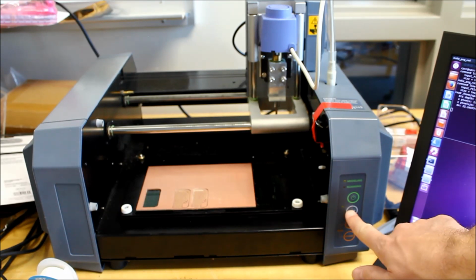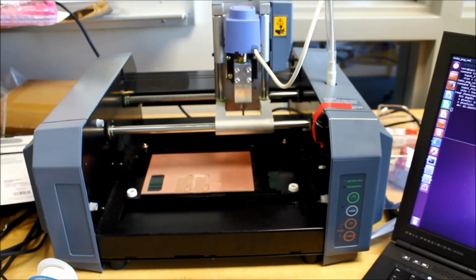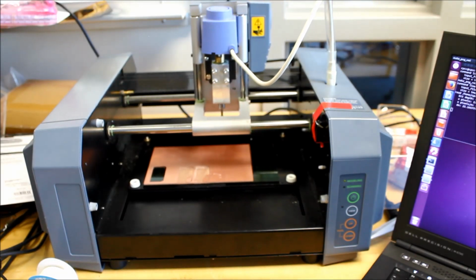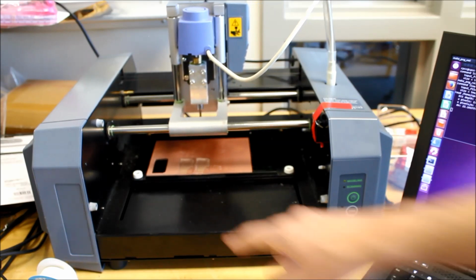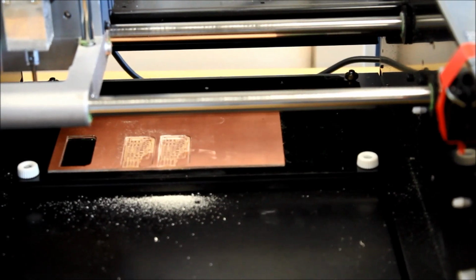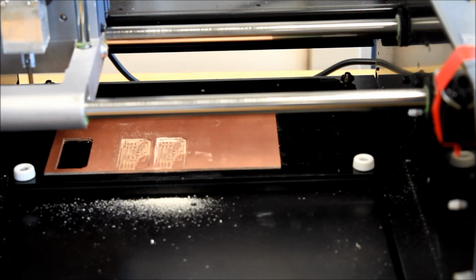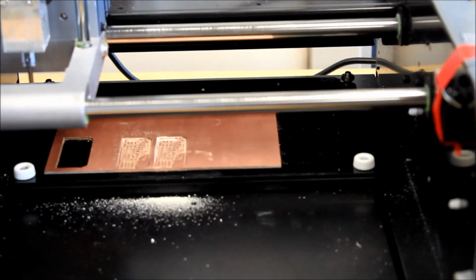To do that, you must take it out of view mode, and it will automatically go to the 0,0 point in this bottom corner. And now it's still in run mode, so I can send it commands.